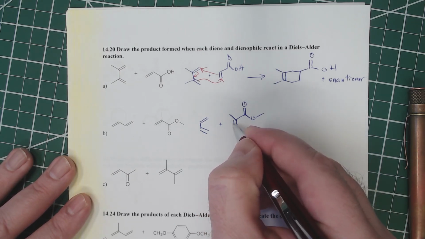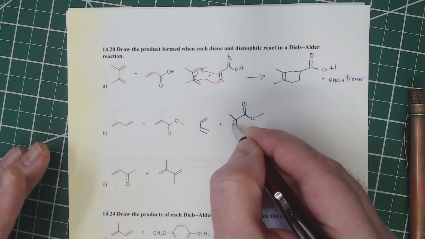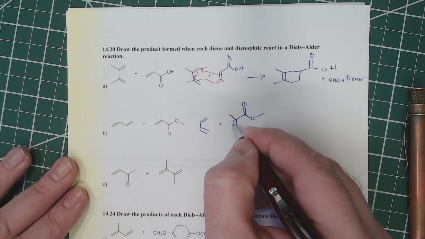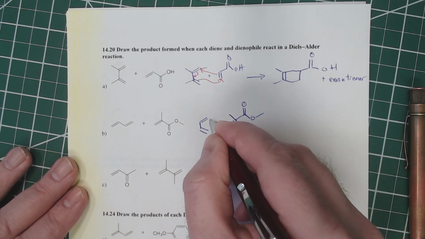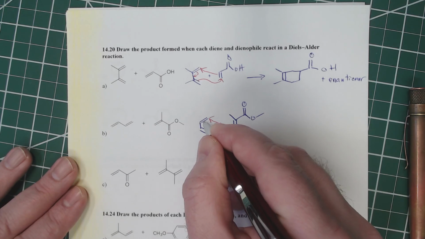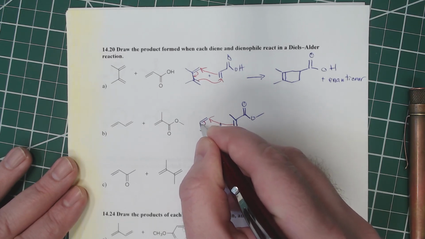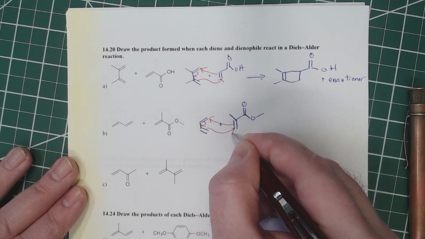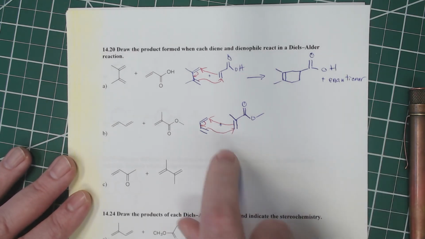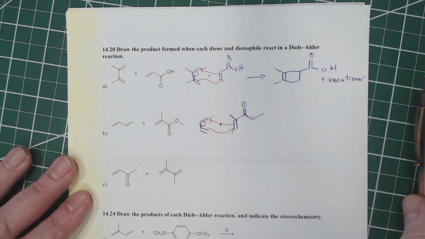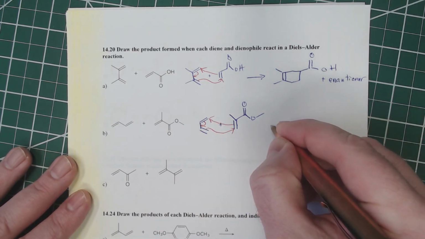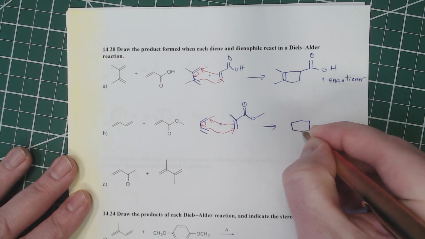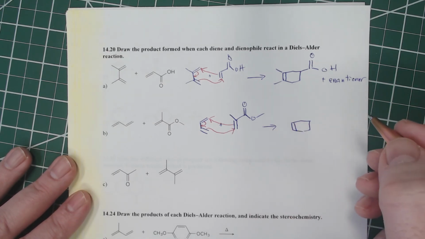So again, I always start with the dienophile, although you can start with any of the pi bonds that you want, but I always start with the dienophile. And we're going to draw from that bond to this carbon, from this pi bond to make a new pi bond there, and then from this pi bond to that carbon. And so that will be our new ring. All right, so there is our new ring.